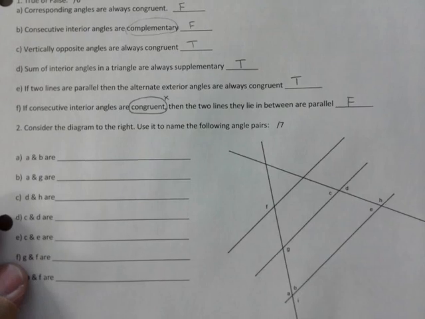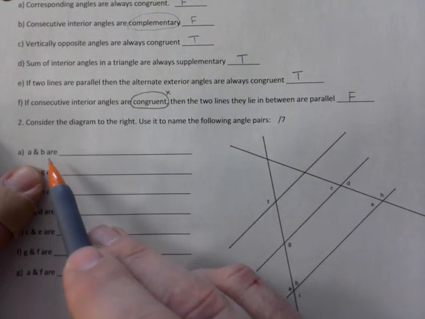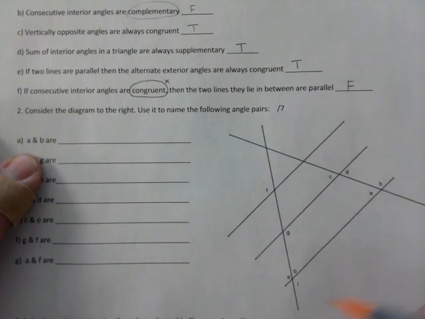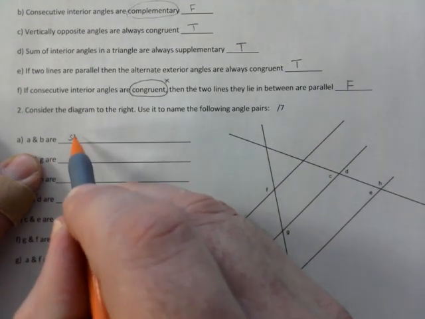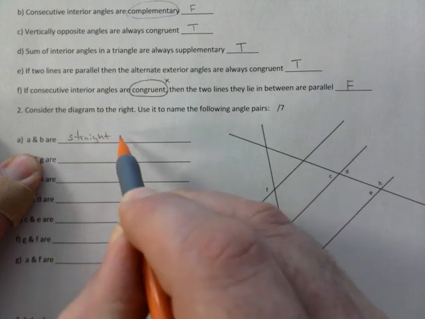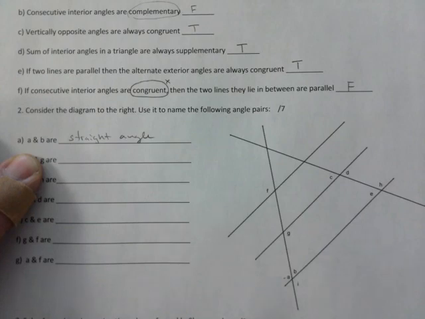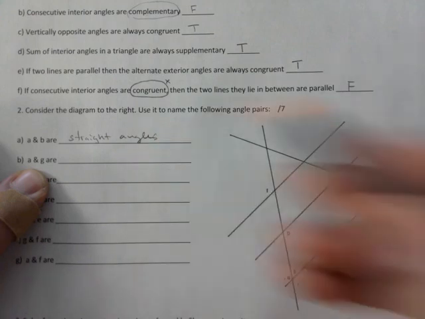Question 2, consider the diagram to the right. Use the name, and I'll just look at my key here. A and B are supplementary. Straight angle, straight angle, straight angle. If you put down supplementary, I think I would be okay with that. Straight angles, I should say.